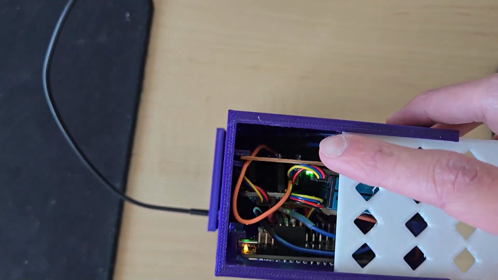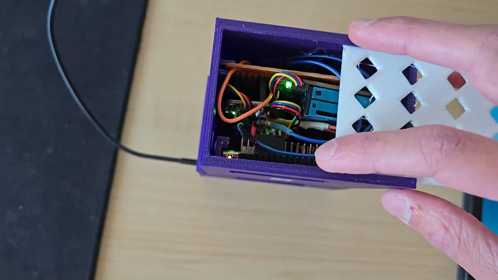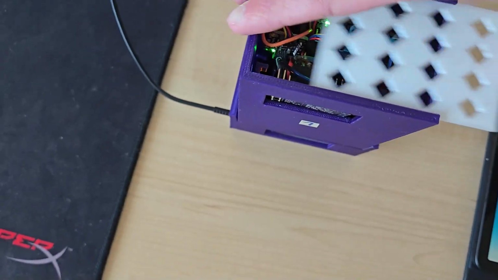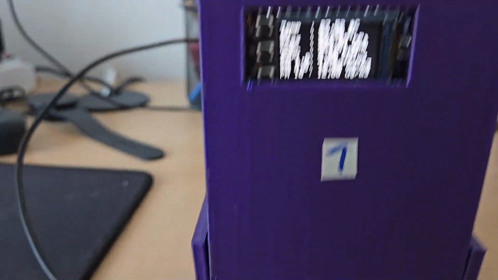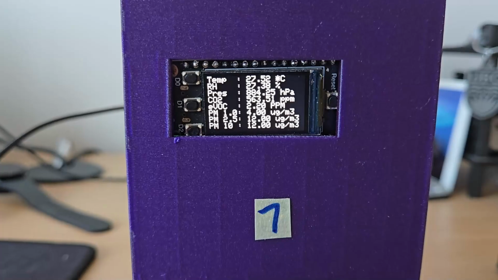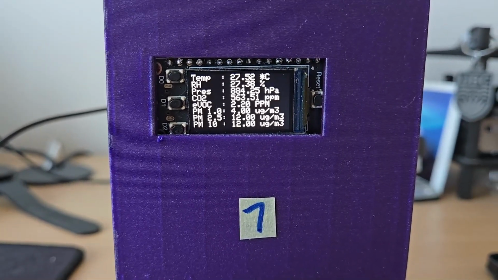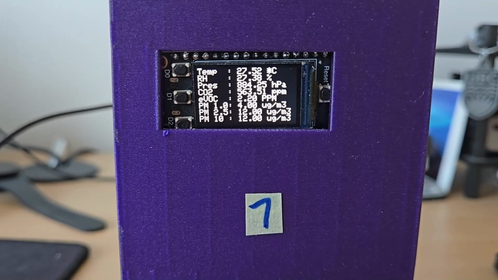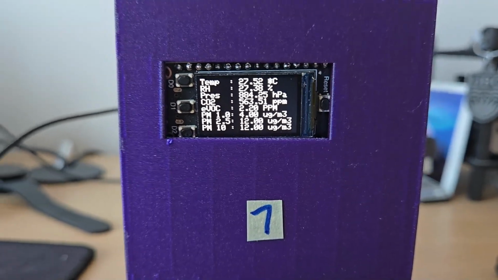In here you have the battery, which is just a little hard to see, and the microcontroller here on the top. So close this back. You can see all the data here on this screen. So you can see temperature, humidity, pressure, CO2, eVOCs, PM 1.0, 2.5, and 10.